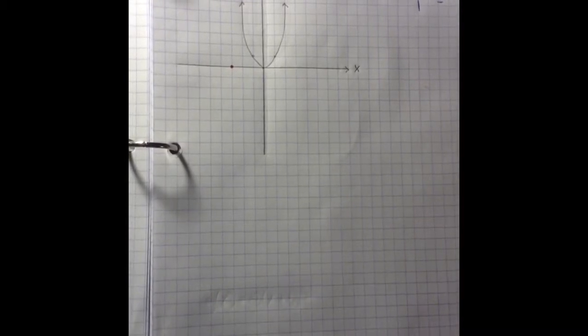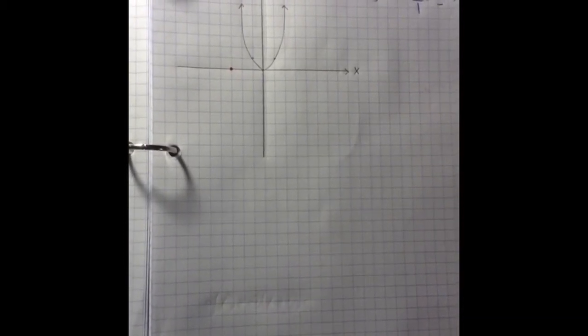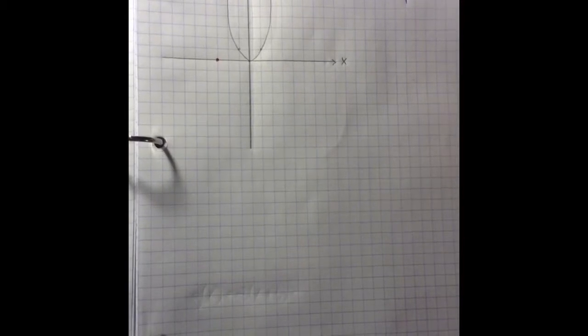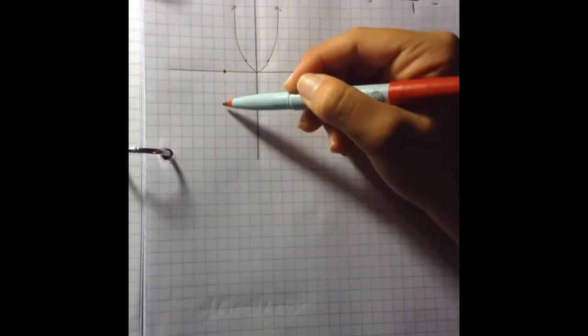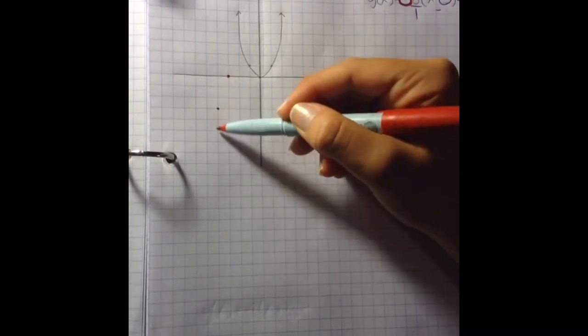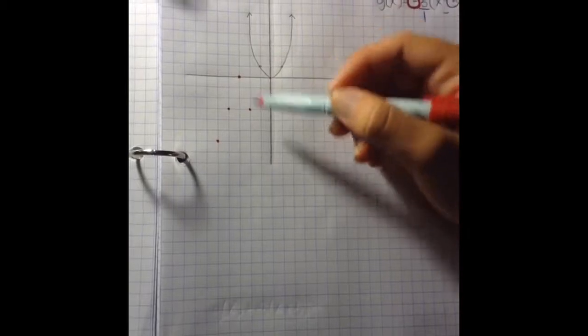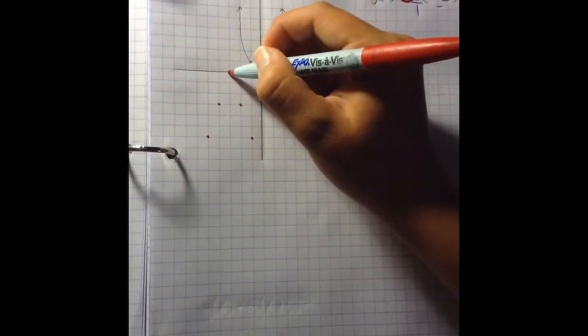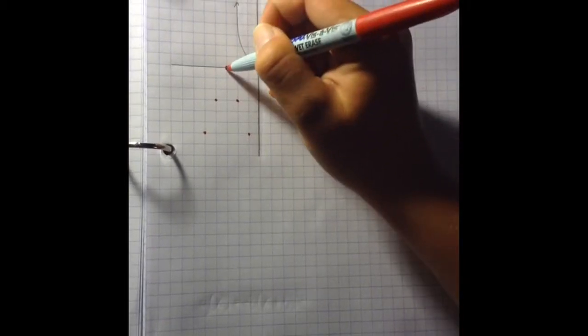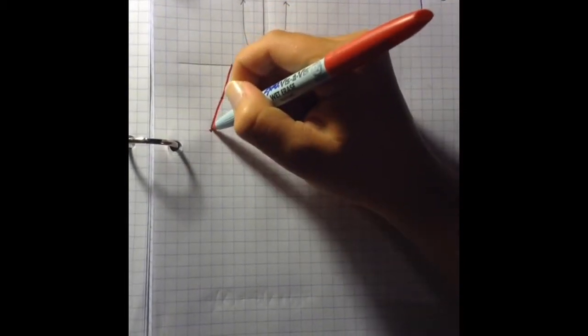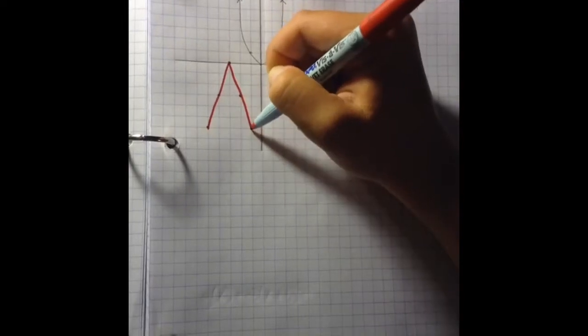And then since we have a slope of -3 over 1, but since it's a negative, it's reflecting downwards, so the arrows are going to be facing the different way. So we're going to go down 3 over 1, down 3 over 1, and then same for the other side, down 3 over 1, down 3 over 1. So it's just going to get a lot thinner than the top one.